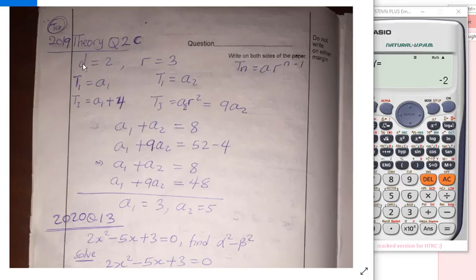The common difference of the AP is 2. The common ratio of the GP is 3. And don't assume they have the same first term. I've already explained that in the theory I did in the first video.